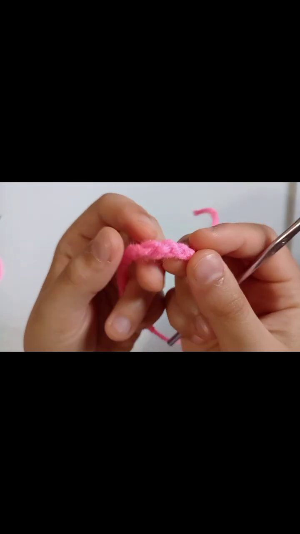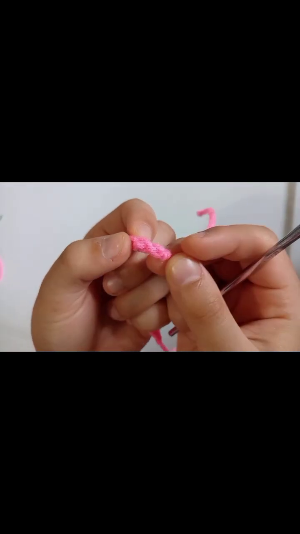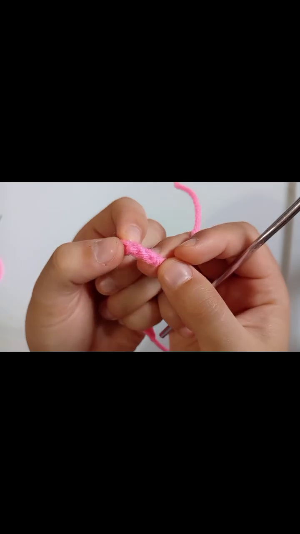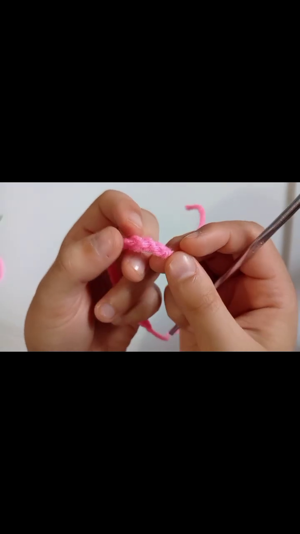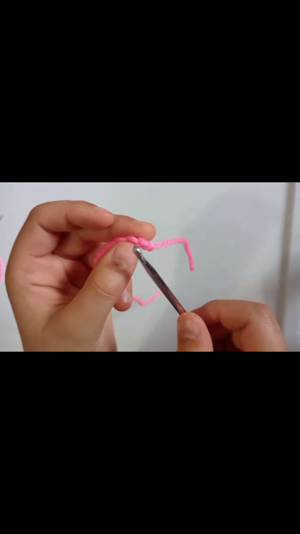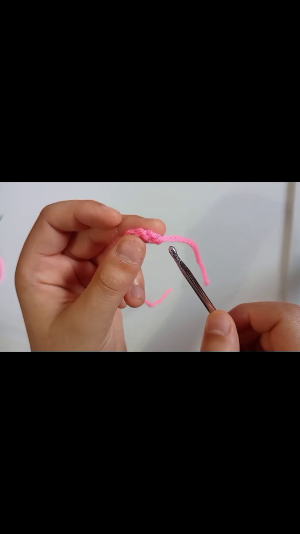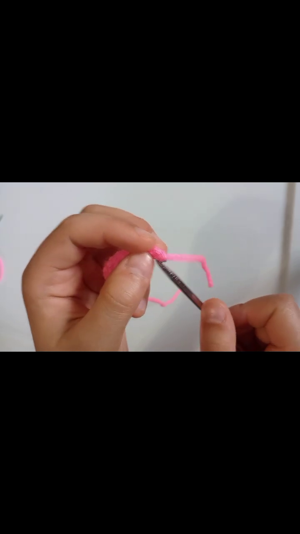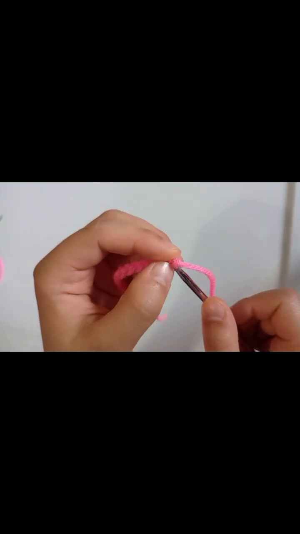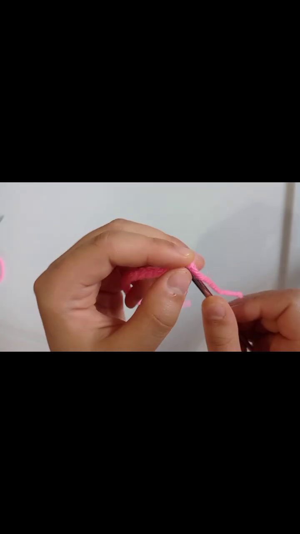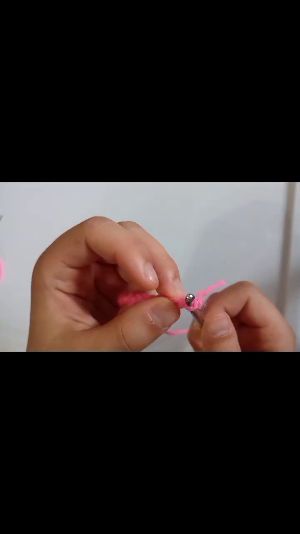We are going to try to get as close as we can to the camera so you can see the loops. If you don't see it very well, I will try to fix it in editing. So the first loop we are going to show is the front loop. And the front loop is the closest loop to you on the chain.